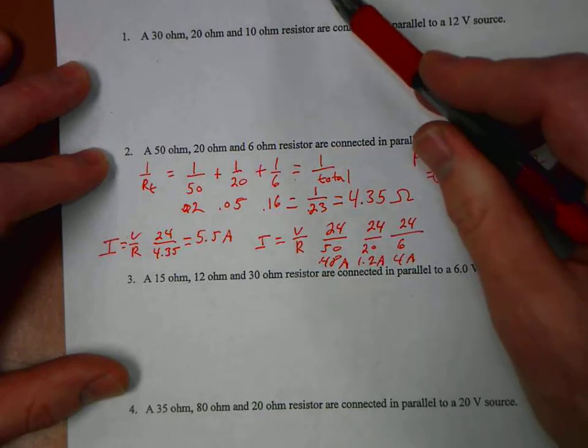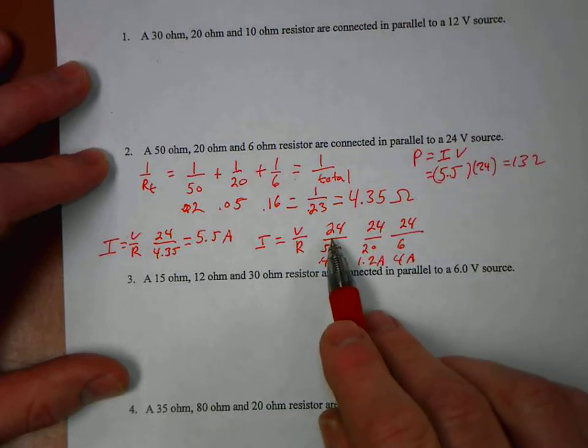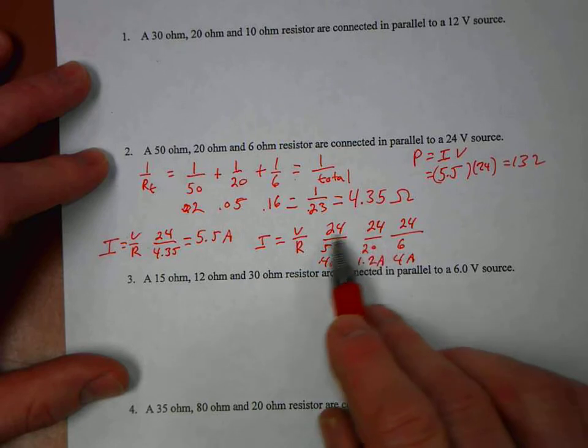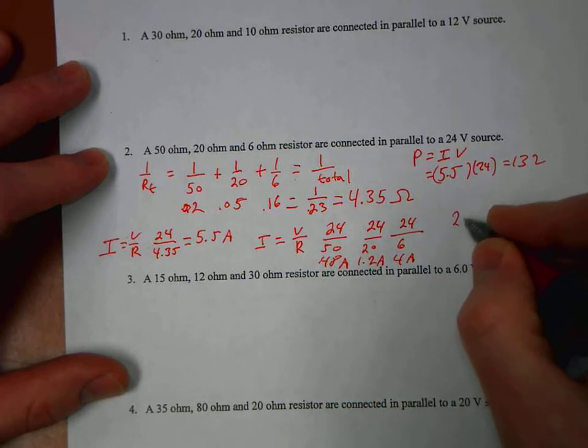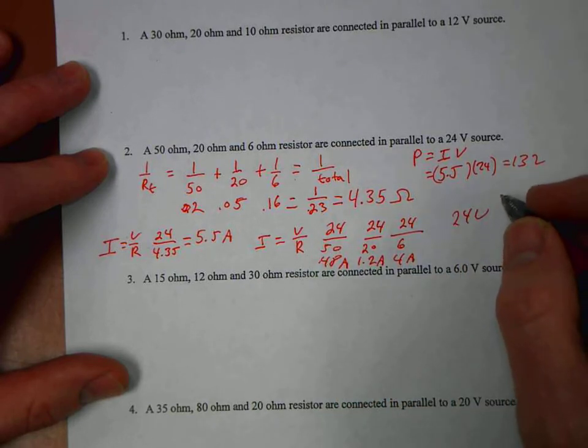Now the voltage drop in each resistor is what it is. It's the same for all, 24 volts. So 24 volts, because it's a parallel circuit.